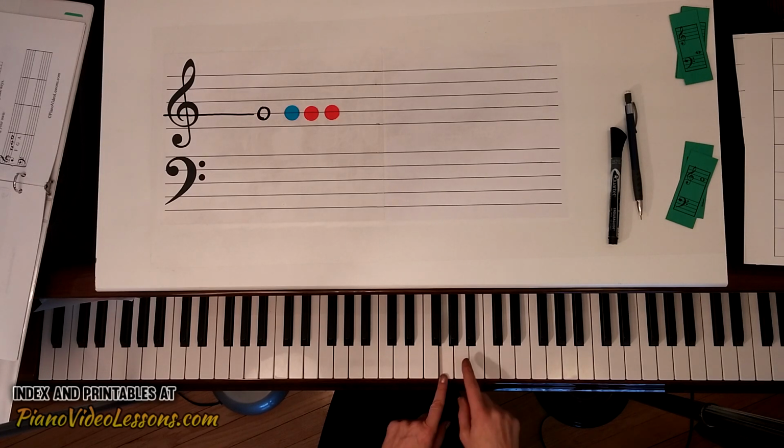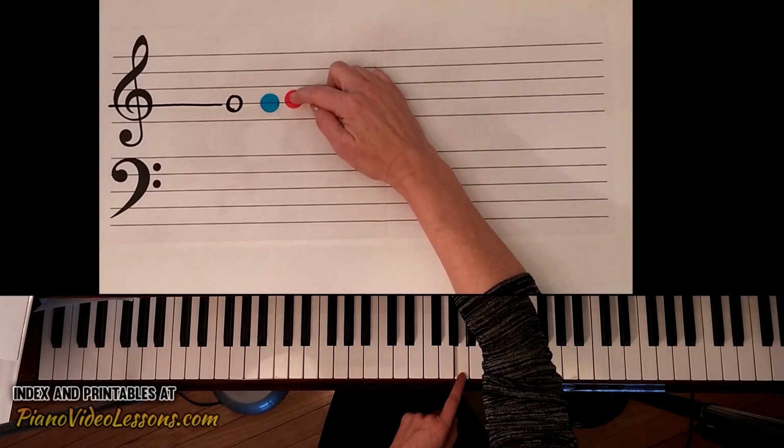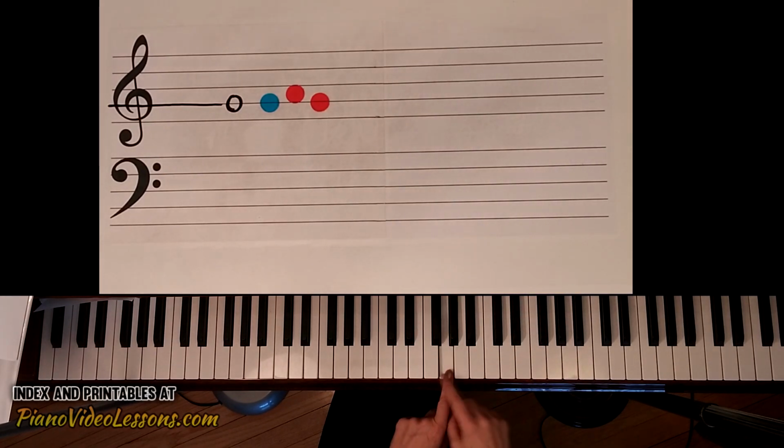Now suppose I want to play the note above G. Well, I know that it won't be a line note because when I go to a neighboring note, I change from a line to a space. And this went up. So what I've done is I've gone up to the space above G. So I have G on the line and then up to the space above. This note is A. So G is on the line and the neighbor A is the space above the line.